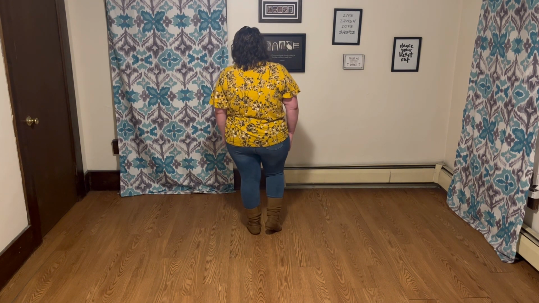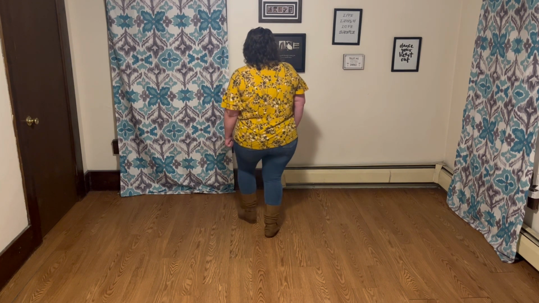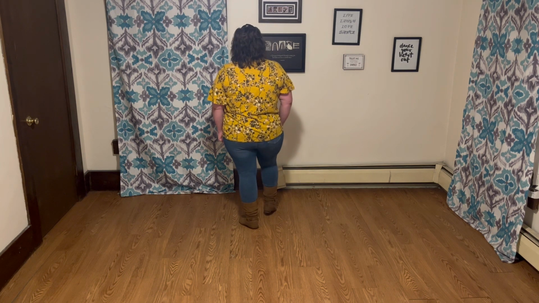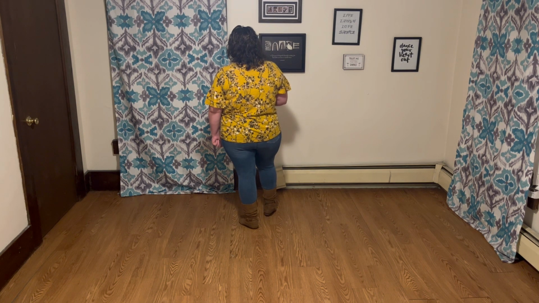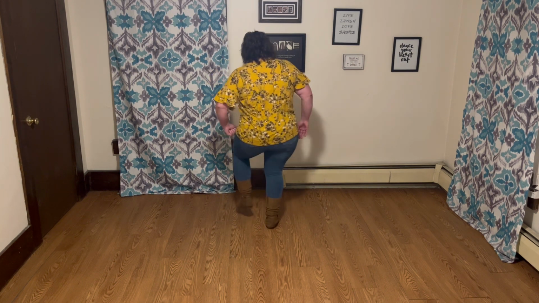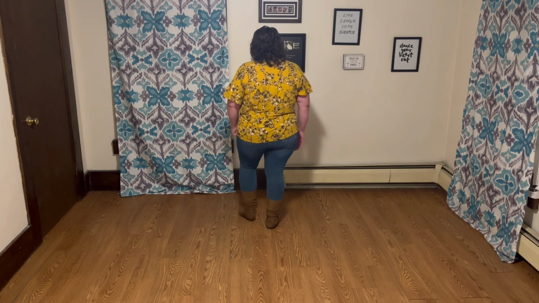Let's try it with some counts. Weight is on your left foot. You're doing your heel. 1, 2, and 3, and 4, 5, 6, 7, 8. On wall 3, on those heel switches, you want to do them with some emphasis. So you really want to go heel, and you can make some noise. The music will allow for you to do that.